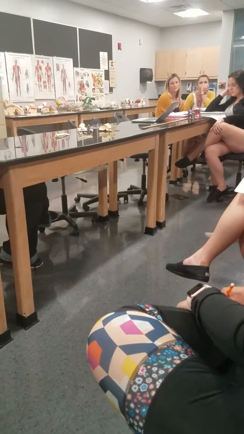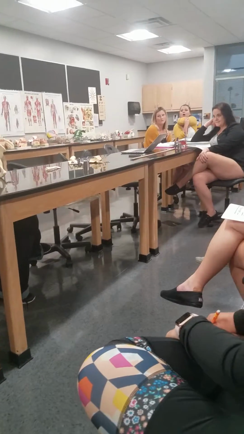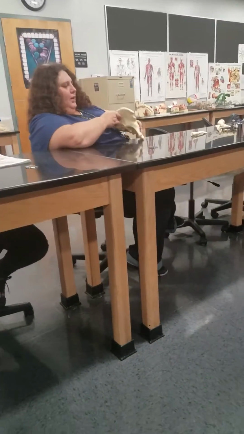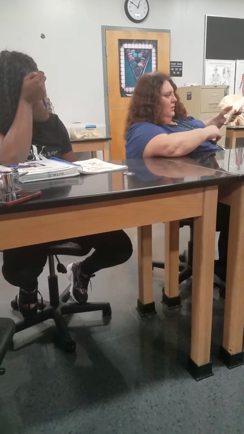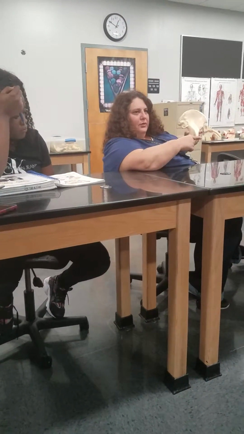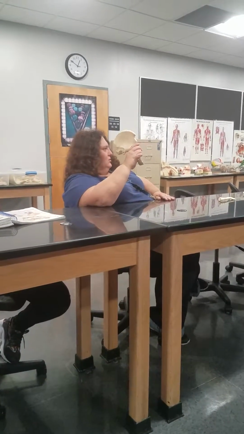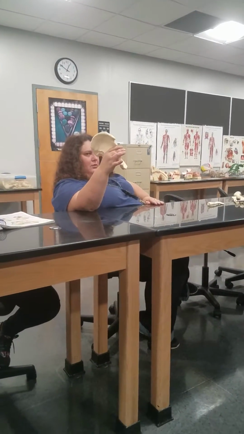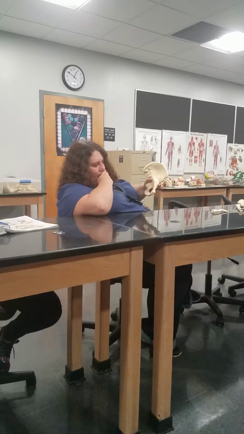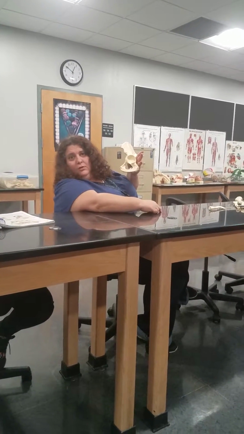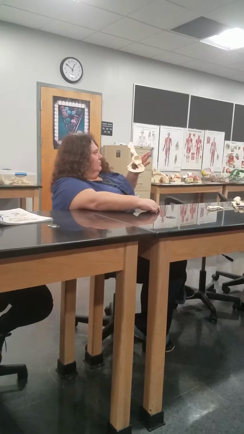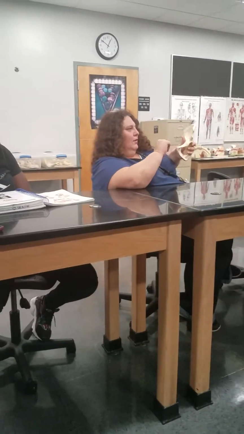There are things you need to know about this. You need to tell if it's left or right. Know that the pubis always points forward, and this big cavity always points outward or laterally. So this is a left. So, what is this big cavity called? The acetabulum. All right.